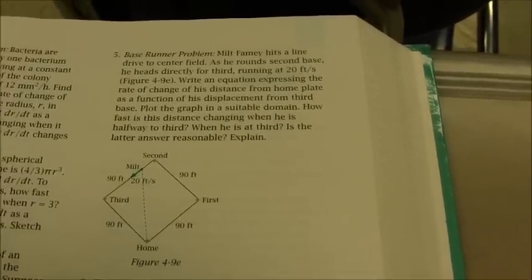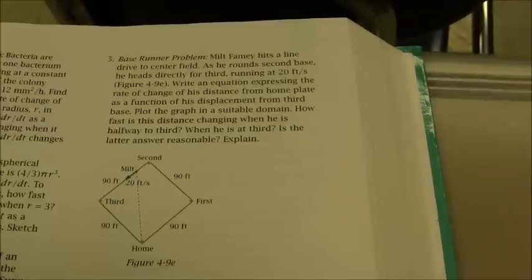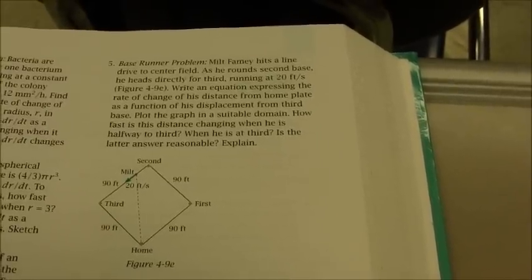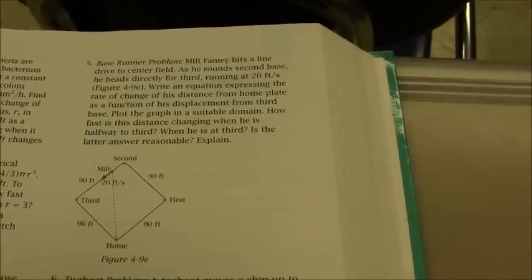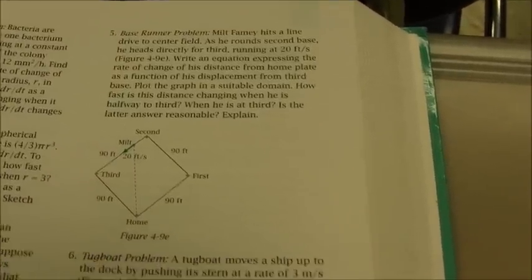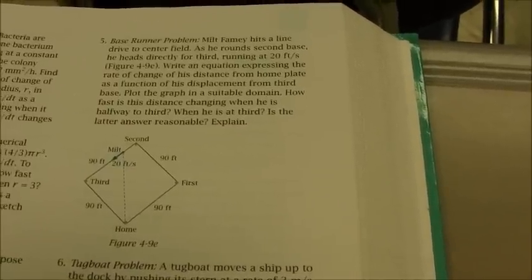For my final related rates problem, I'm going to take a look at number 5. This is number 5 in section 4.9, on page 177 in the Foerster book. And this is the baseball problem. We've got this guy hitting a line drive. It shows you a graph of what's happening here.